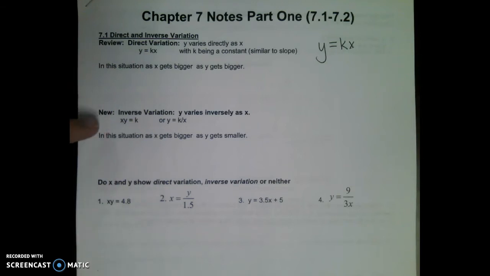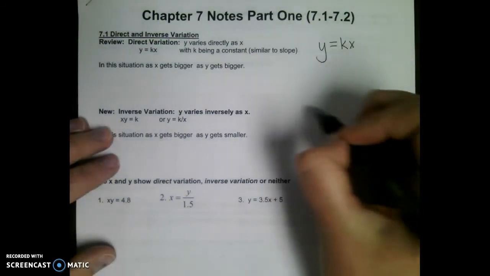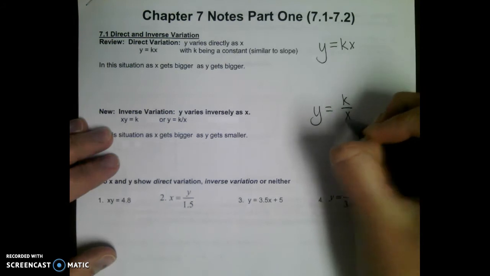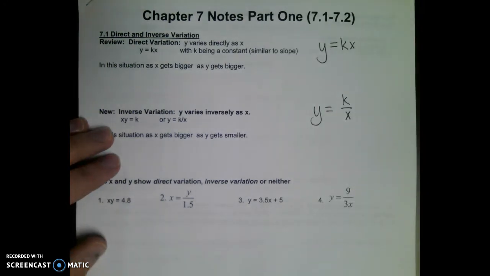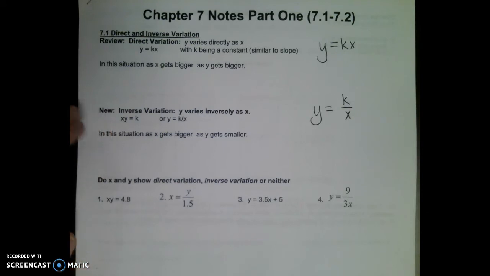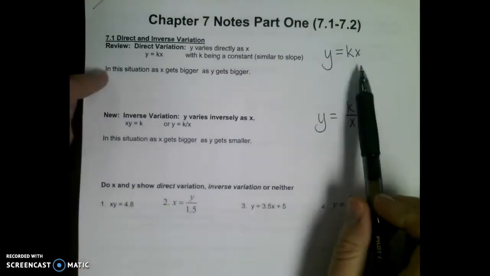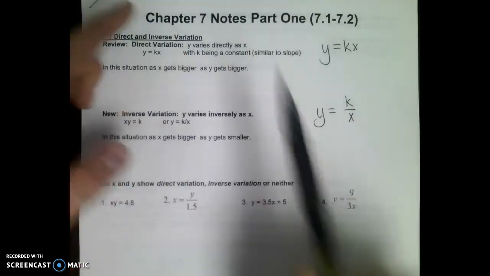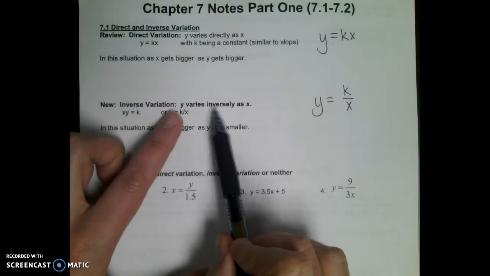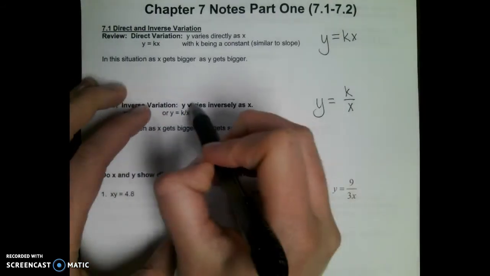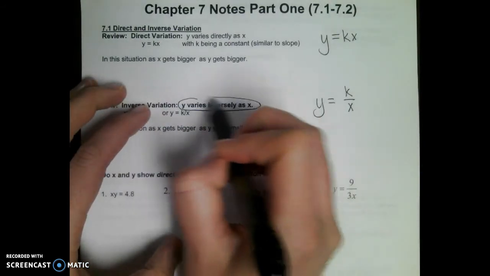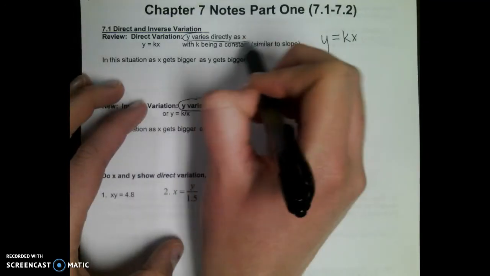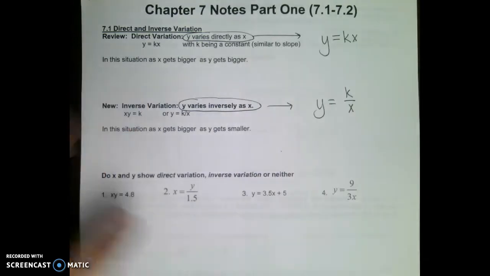Now we're going to learn about inverse variation. The equation for inverse variation is y equals k divided by x. With direct variation, they say y varies directly as x. With inverse variation, they say y varies inversely as x. So this phrase means that equation, just like that phrase means that equation.